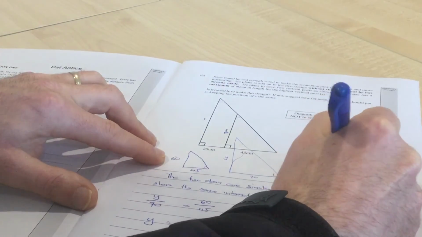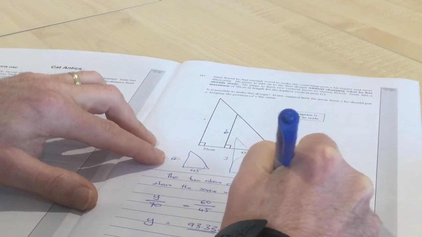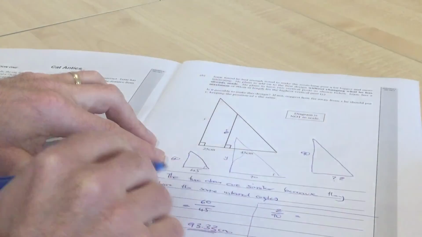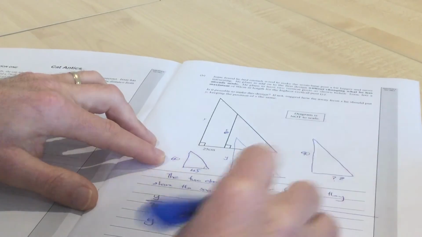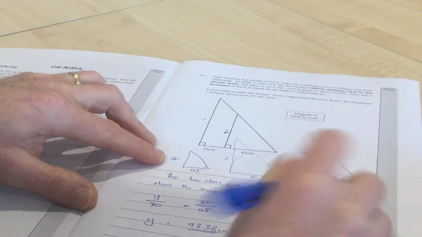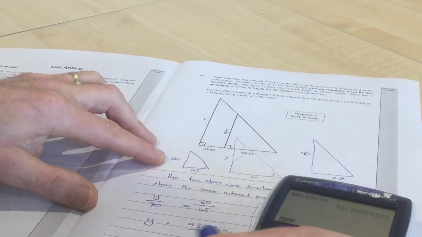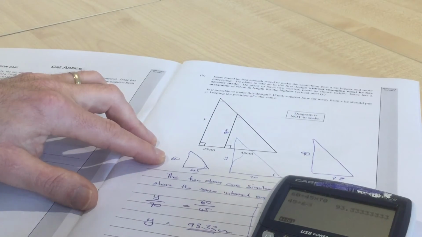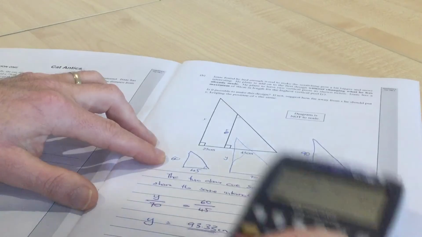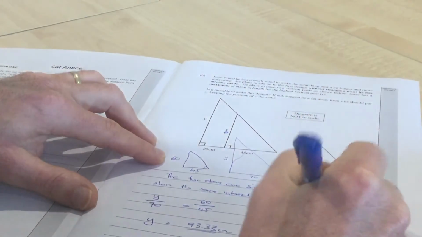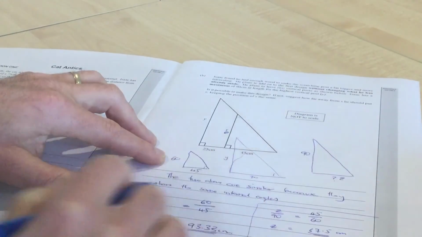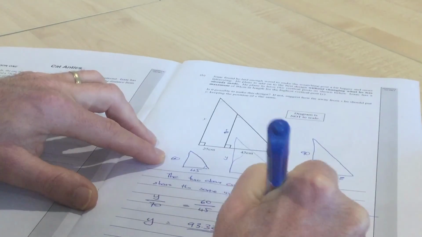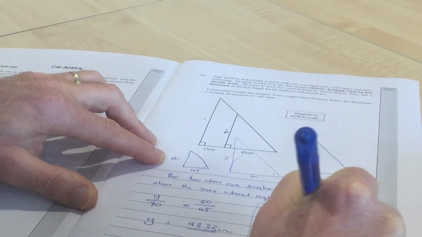So I would put maybe z here and say z has a relationship with 90 in the same way that 45 has a relationship with 60. Alright, both sides get multiplied by 90, that gives us 45 divided by 60 times 90, which means the maximum length can be 67.5 centimetres.